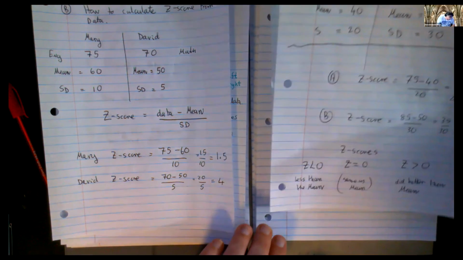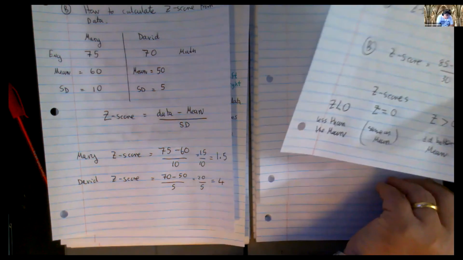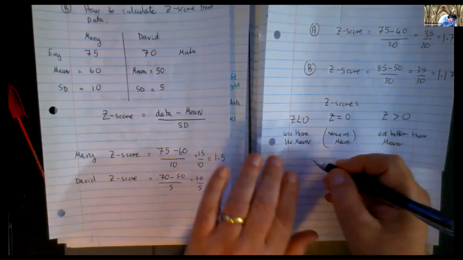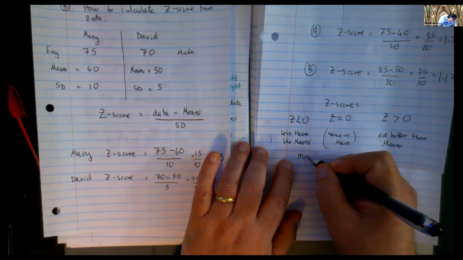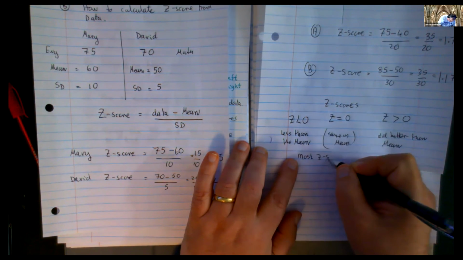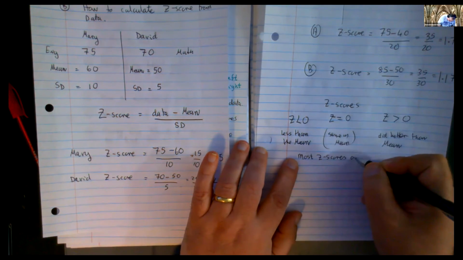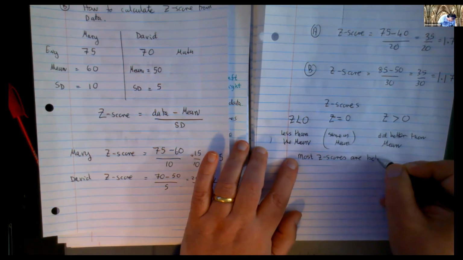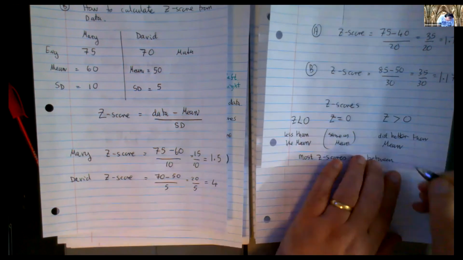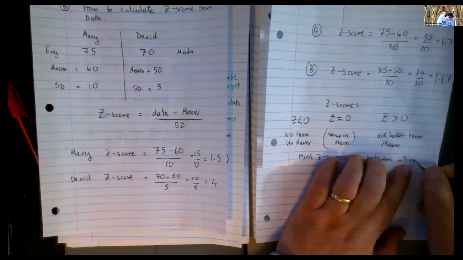And the last general point about z-scores, most z-scores are between -3 and 3.